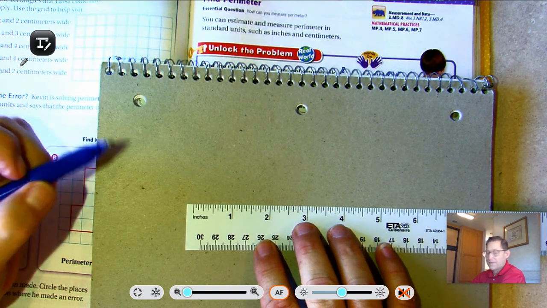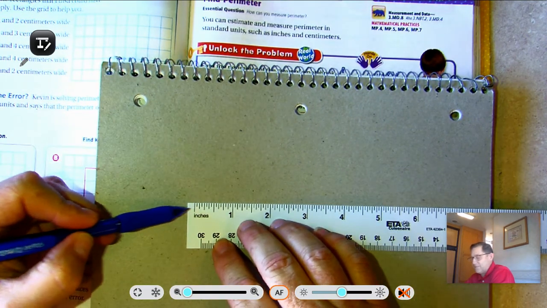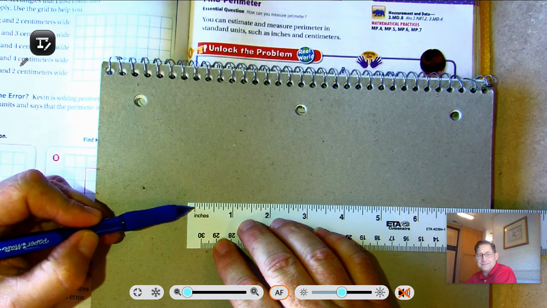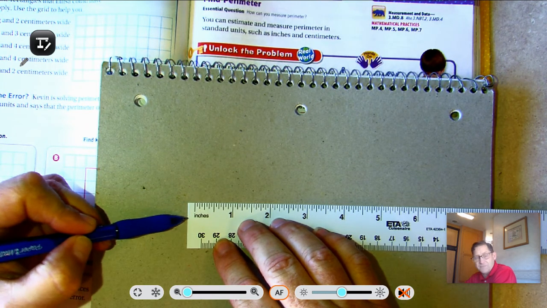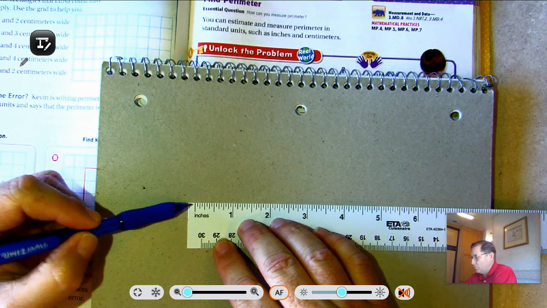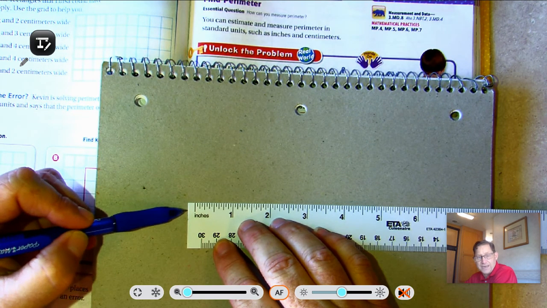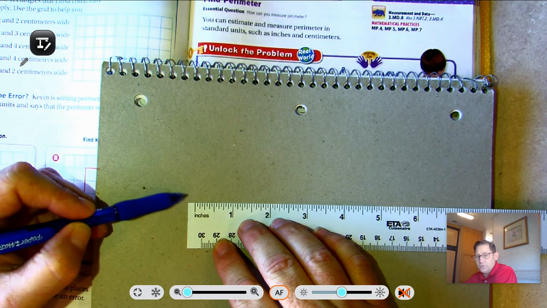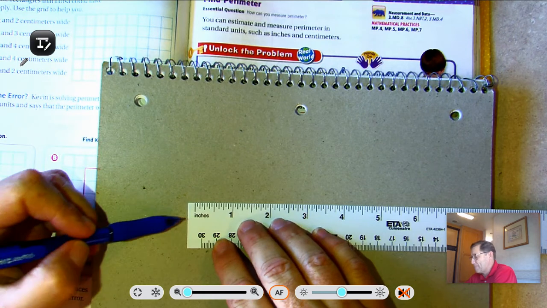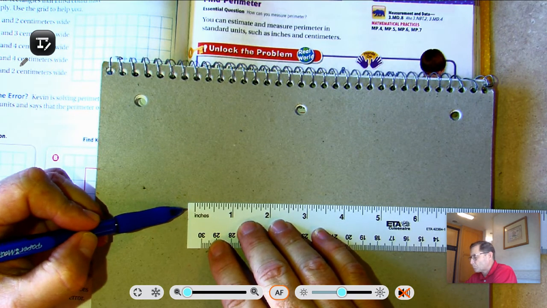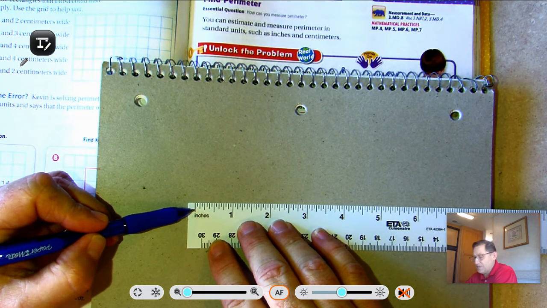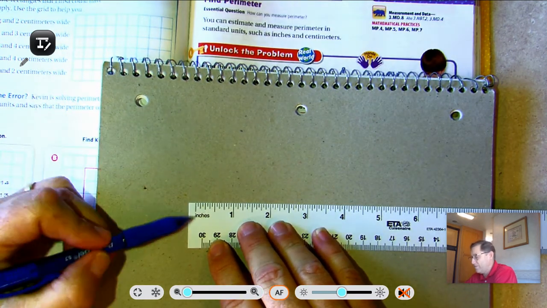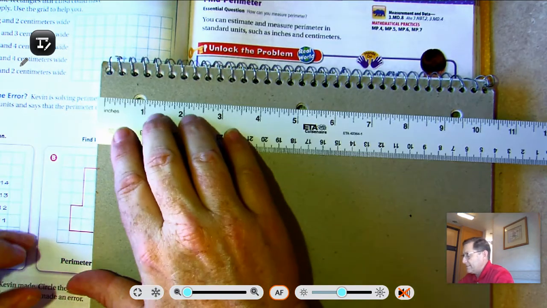Now you notice those little white spaces on my ruler? My very first line is 0. The edge of my ruler is not 0. So whenever I'm measuring, I want to double check to make sure. On some rulers, the very edge is 0. So double check that. When I measure, I'm going to have to make sure that I line up the edge that I'm measuring with this. So I'm going to put this here.